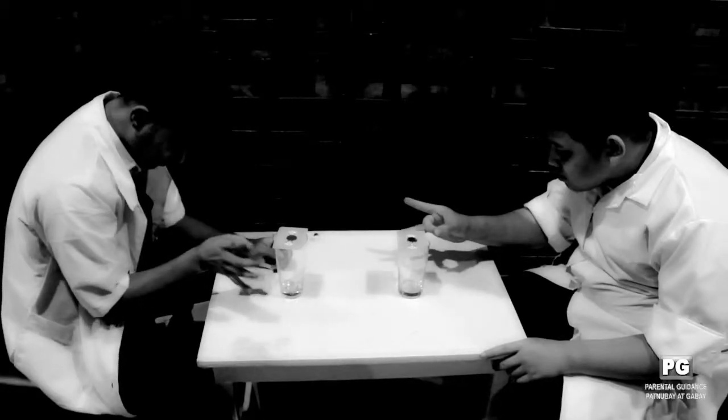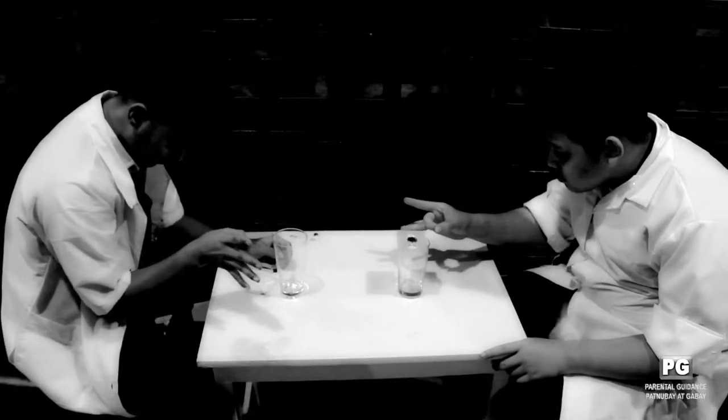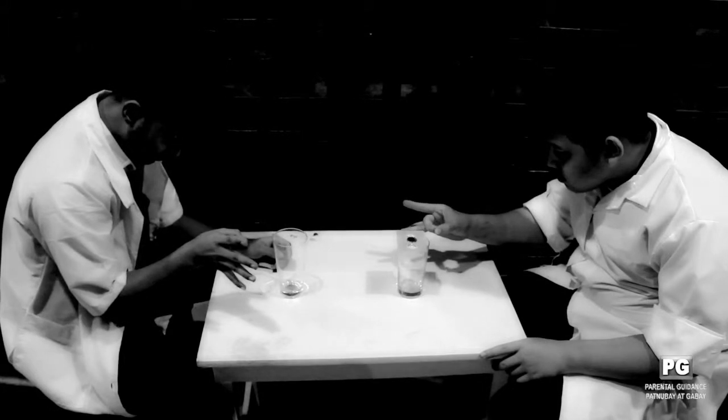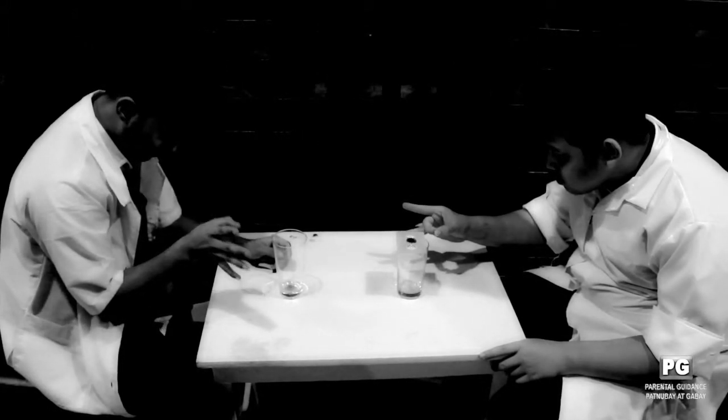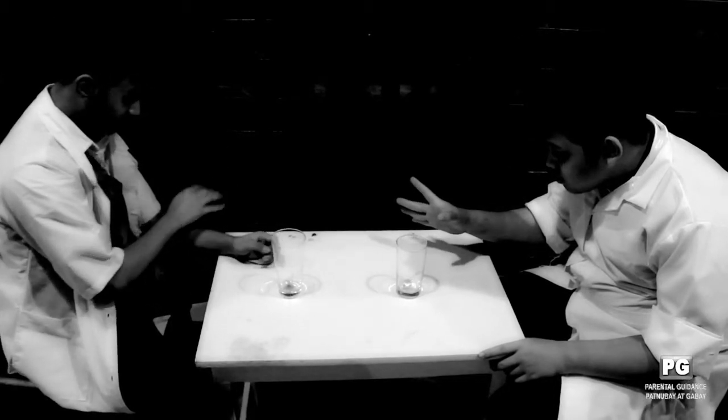It was shown in the experiment that the coin fell inside the glass even if the card was flicked away. We can say that Newton's first law of motion can be applied in this experiment.